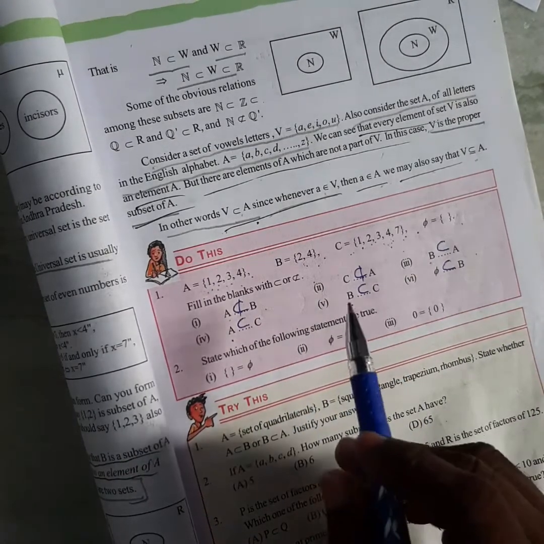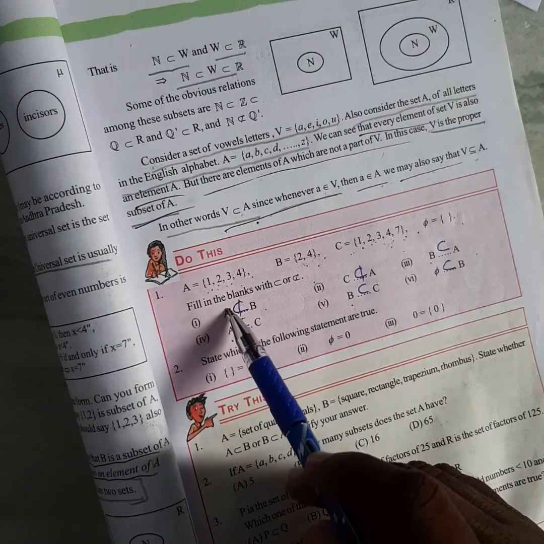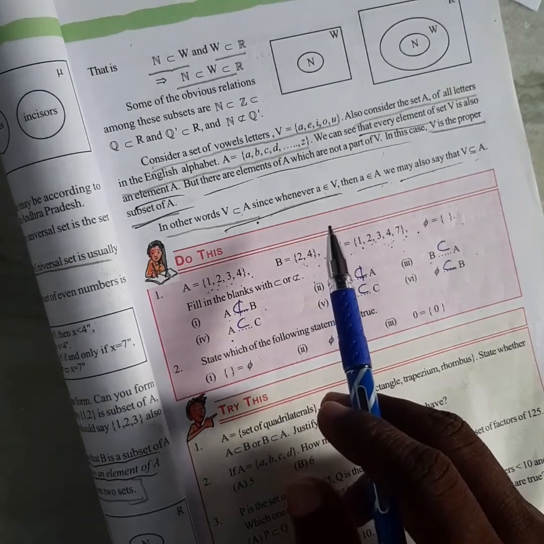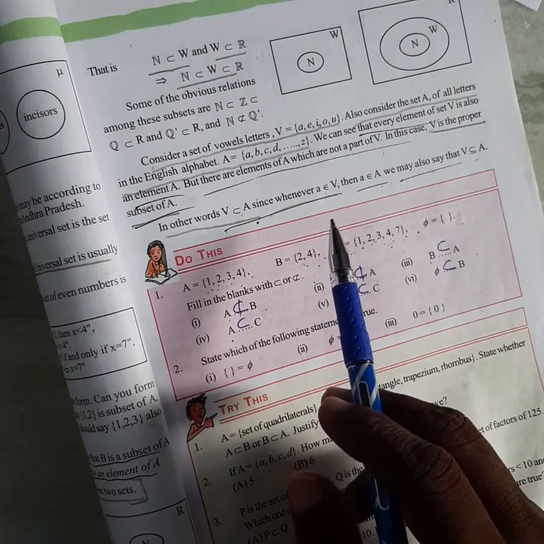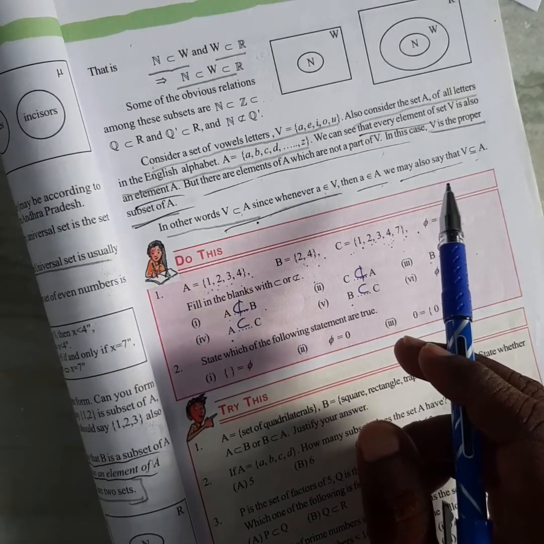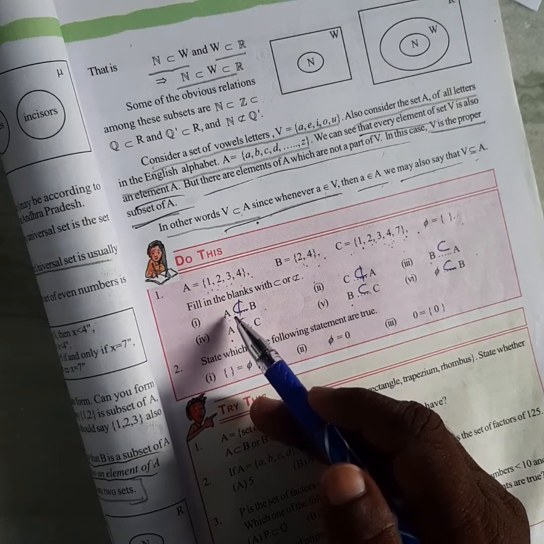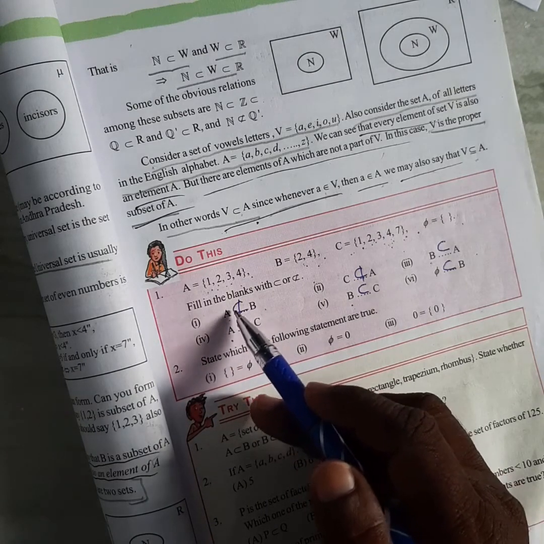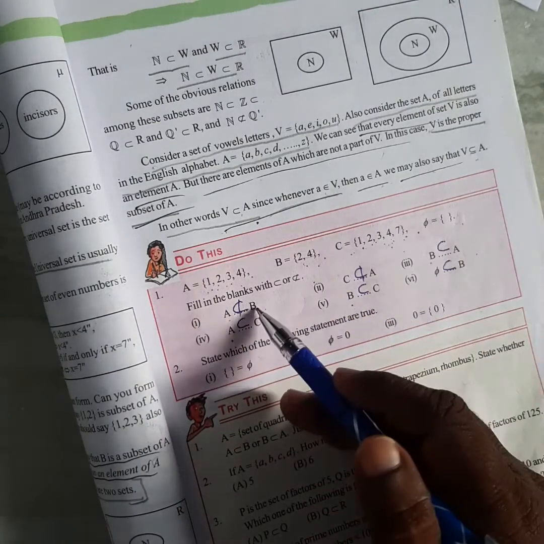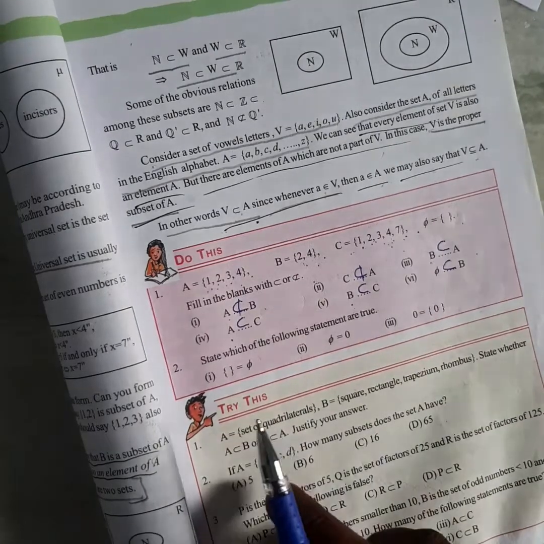If you want to compare A and B, first you have to check the elements in the first set. What does A subset of B mean? Each and every element of A is in B, then we say A is a subset of B. We have to check the elements of the first set, not the second. If each and every element of the first set is contained in the second set, then we say subset. Otherwise, we say it is not a subset.